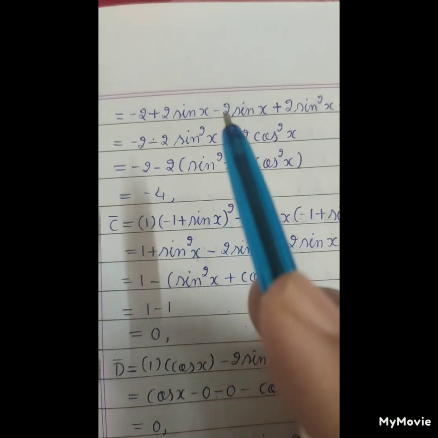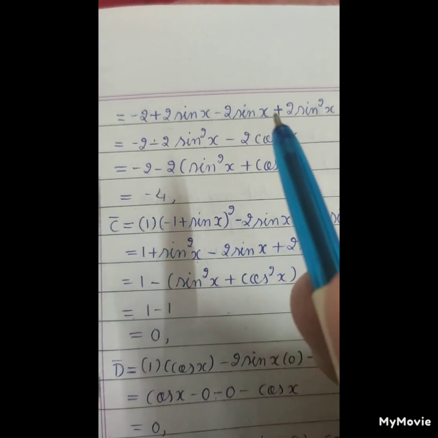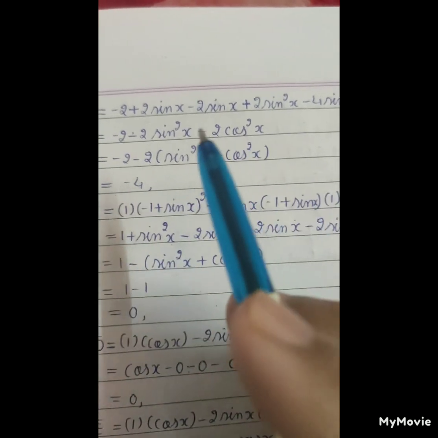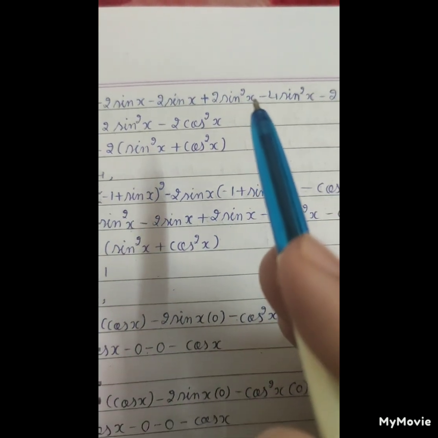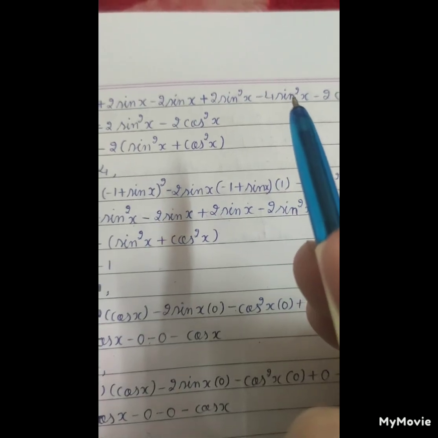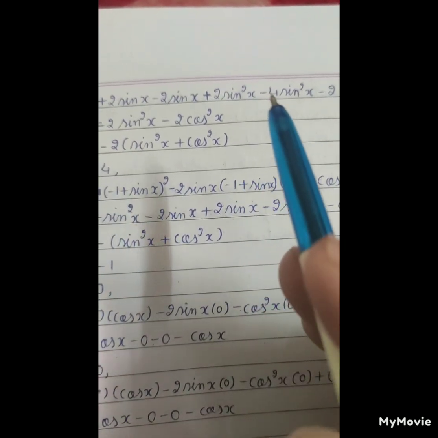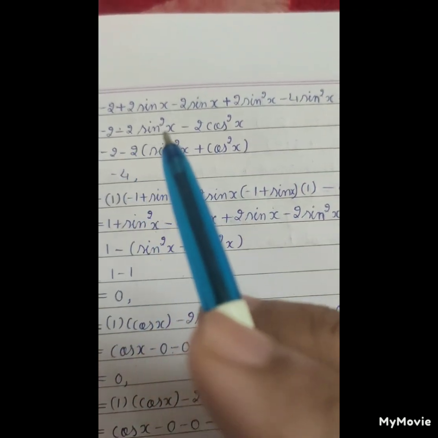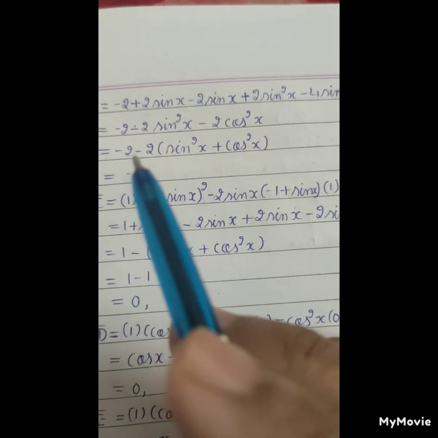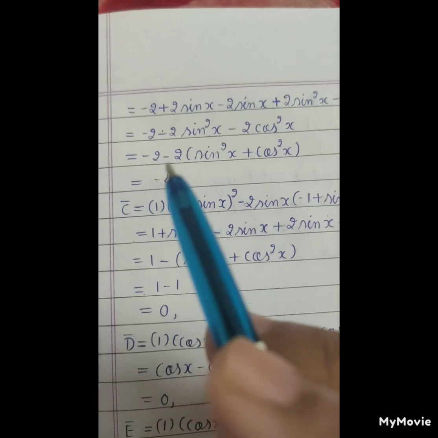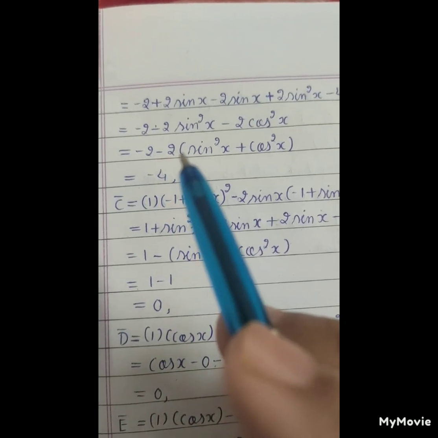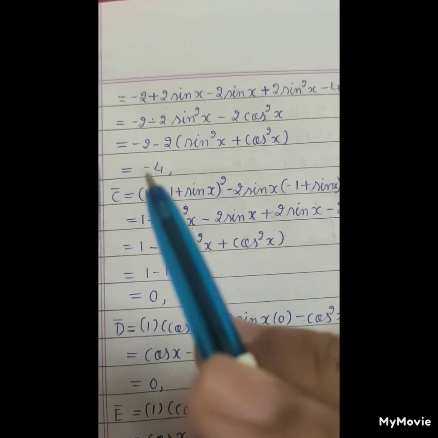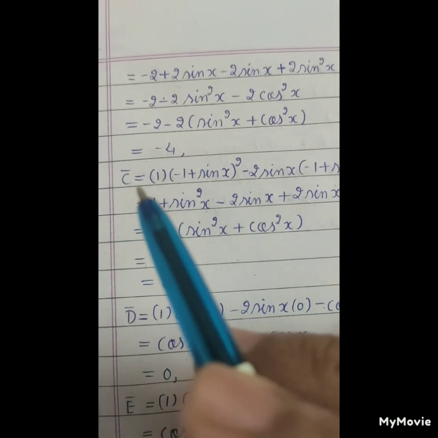Minus 2, this term will cancel with this term, so 2 with less 2 sin² x will minus with 4 sin² x will remain −2 sin² x − 2 cos² x, so equals to −2 into 2, minus 2 is taken common, so sin² x + cos² x equals to 1, so equals to −4.